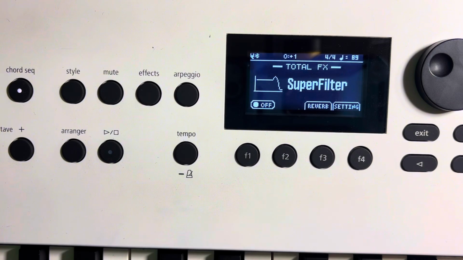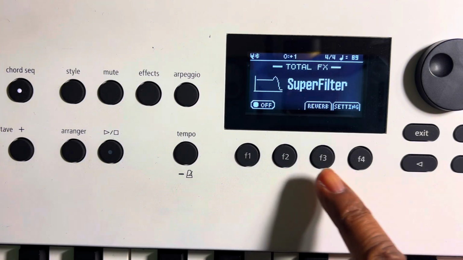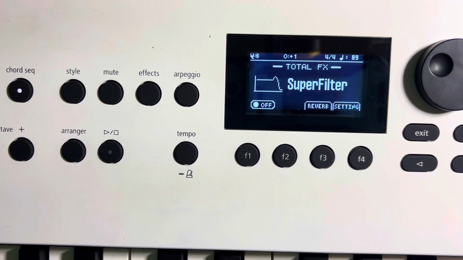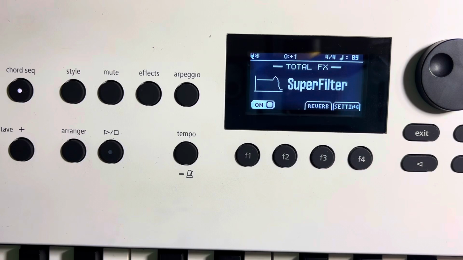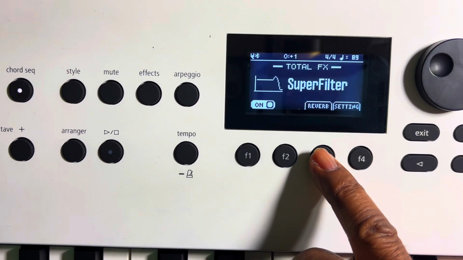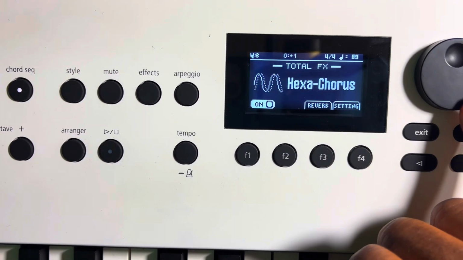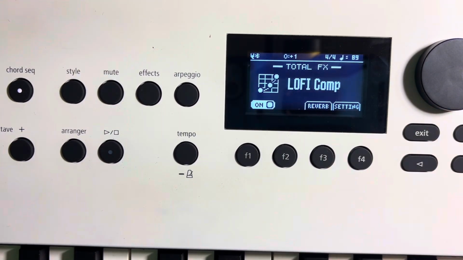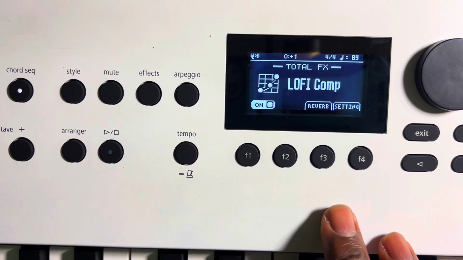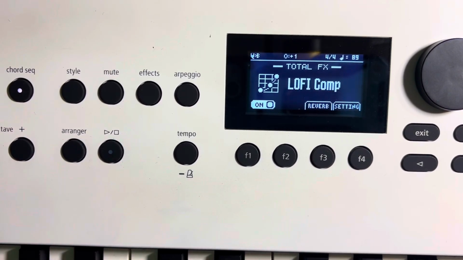So we've got the reverb, and assuming I wanted all of this to play in a kind of lo-fi environment, I could hit on to turn the effects on, and I could scroll to my lo-fi. Lo-fi is here, lo-fi comp, and that's it. So my lo-fi is on.